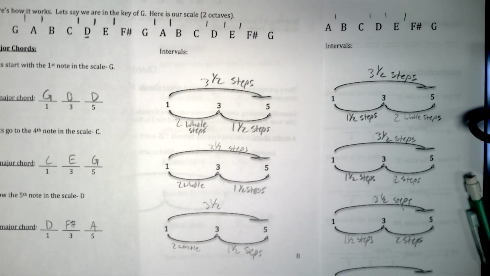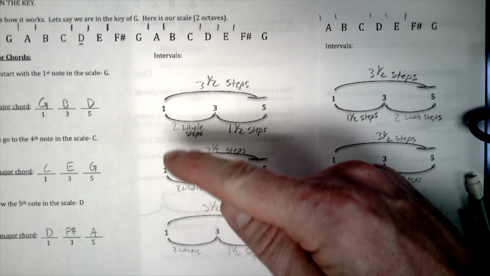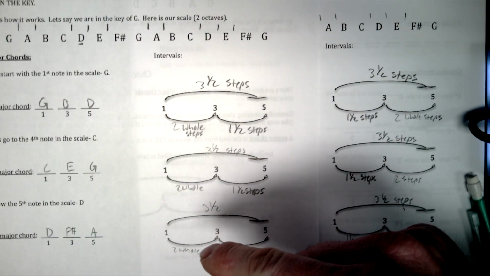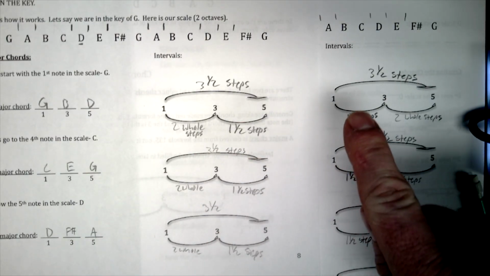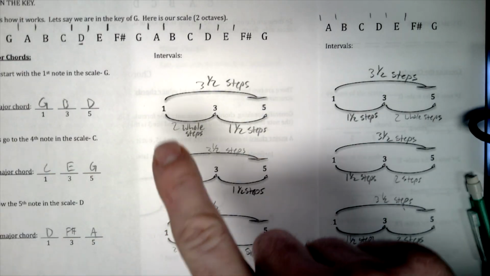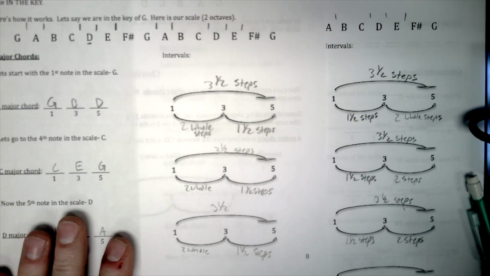Okay, so again, I want to go back to this real quick and make this a little bit more explicit, hopefully. What makes a major chord is that the interval between 1 and 3 is two whole steps. What makes a minor chord is that the interval between 1 and 3 is 1.5 steps. Then the interval between the 3rd and 5th is different too, but notice that their 1 to 5 is all the same. So really the only difference is that the 3rd has been flatted from a major chord to a minor chord.